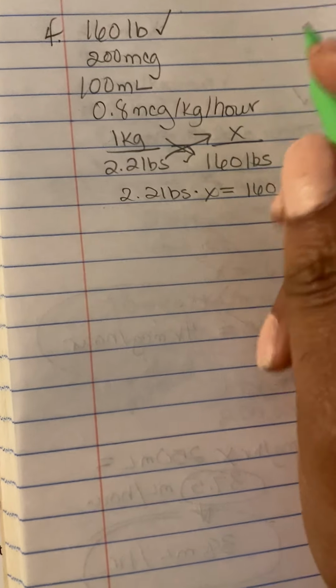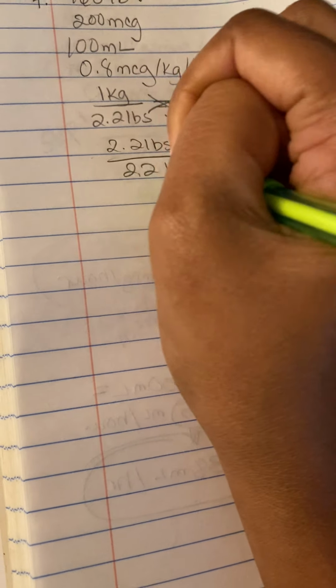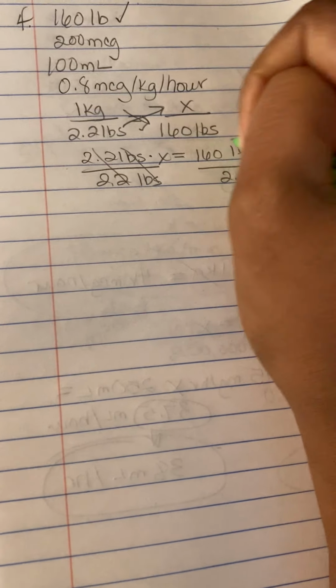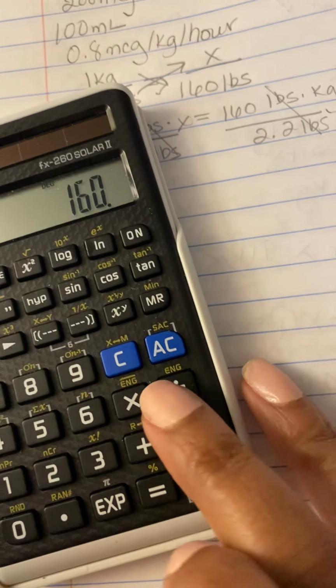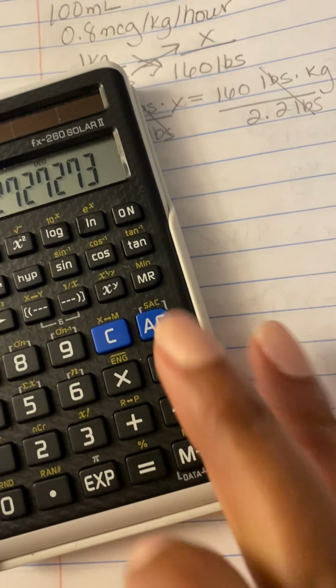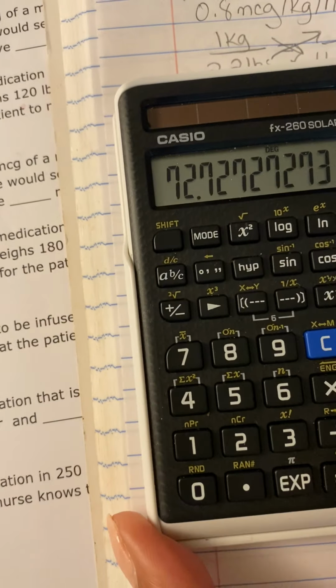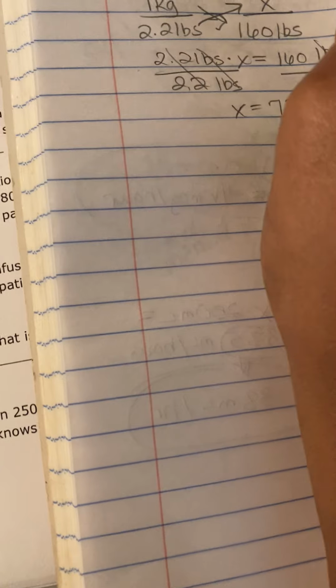Next, I want you to divide both sides by 2.2 pounds to isolate the variable. So that will be 160 divided by 2.2, which equals, hopefully you got the same thing I have, we're going to round that to 73 kilograms.